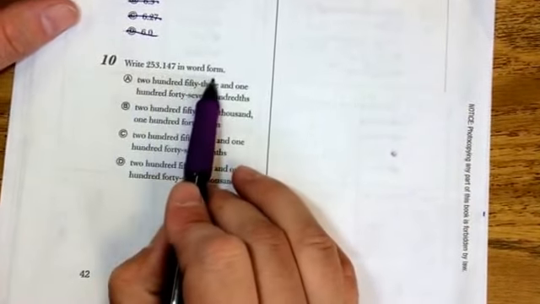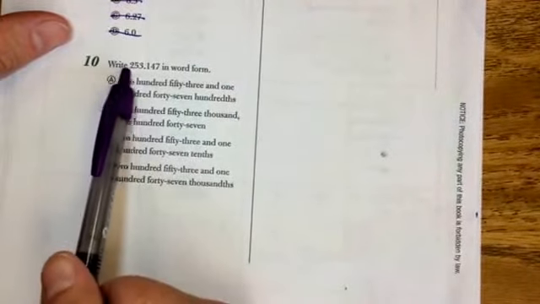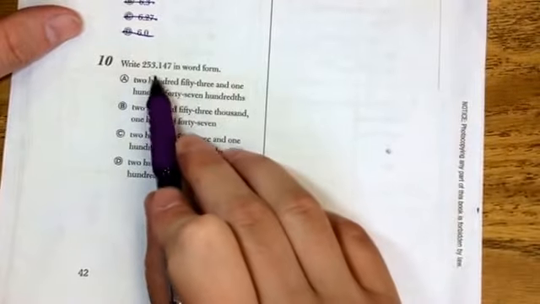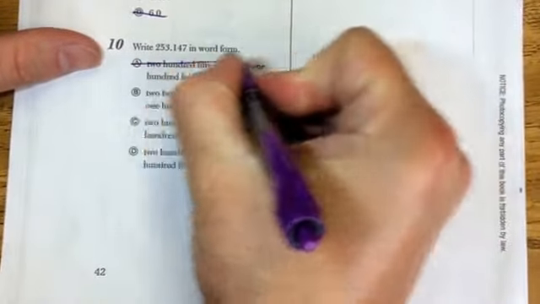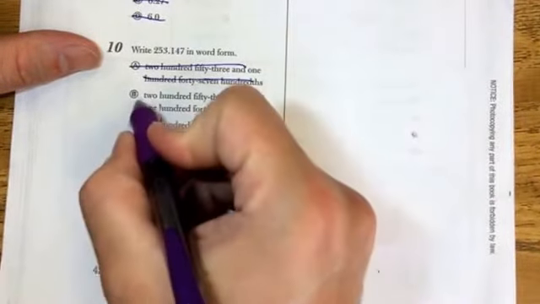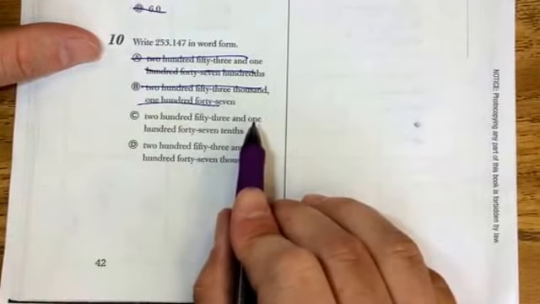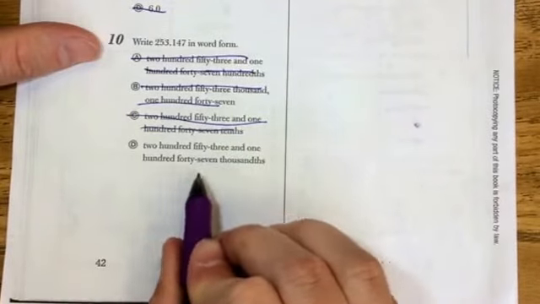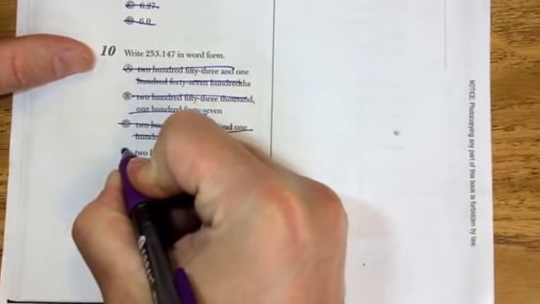All right, and then last but not least, they want us to write this number in word form. If you're able to read this number correctly, you should be able to find this number in our problem here. So we have 253 and 147 thousandths. We got 147 hundredths. Not going to work. We've got 253,147. Not going to work. 253 and 147 tenths. Not going to work. 253 and 147 thousandths. D is our correct answer.